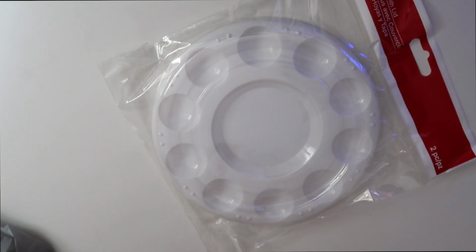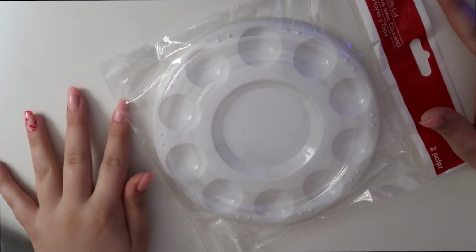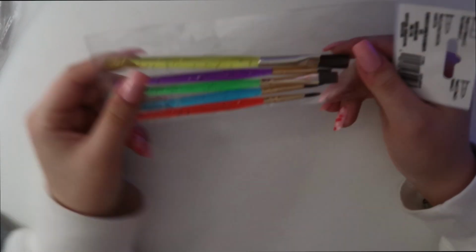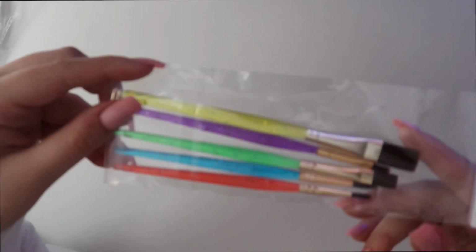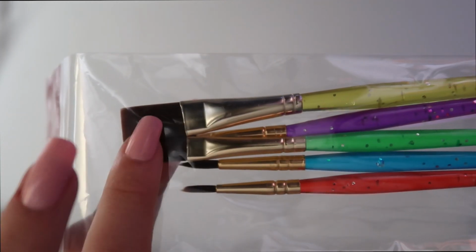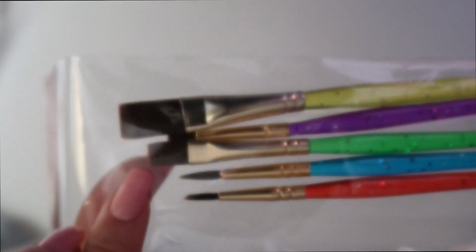Let's do a little haul, shall we? Guys, this is a big moment. We got paint palettes finally. I got these brushes because I thought they were kind of cute because they're sparkly. They also have a square end, which is very important.